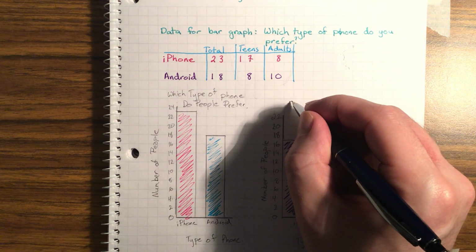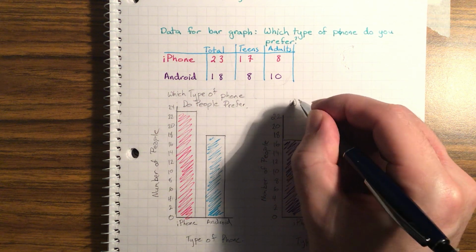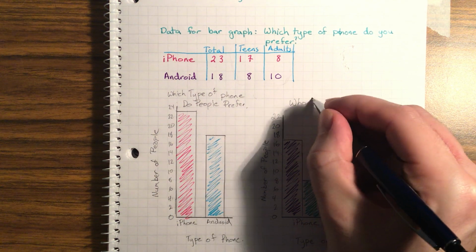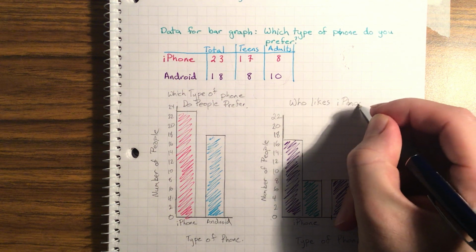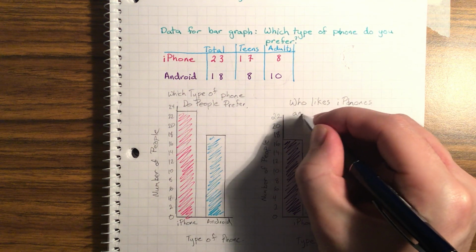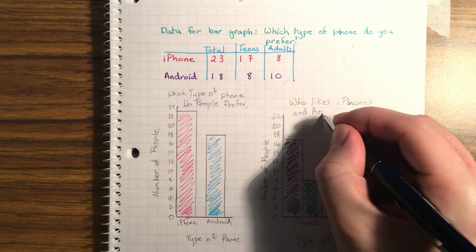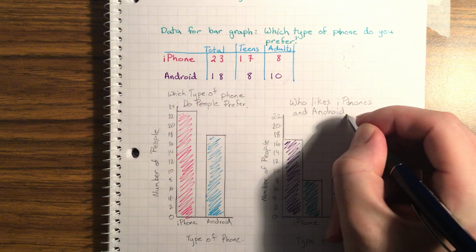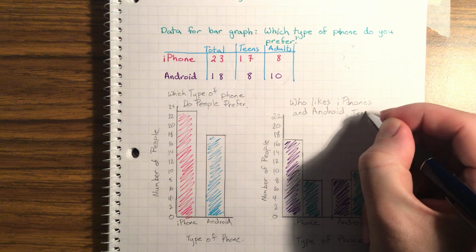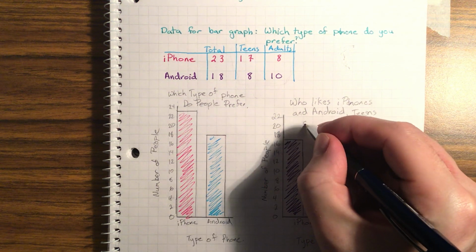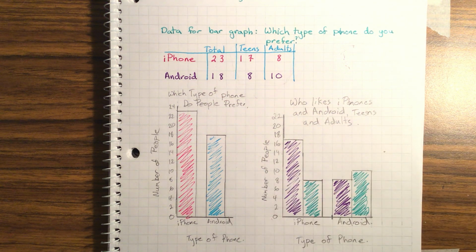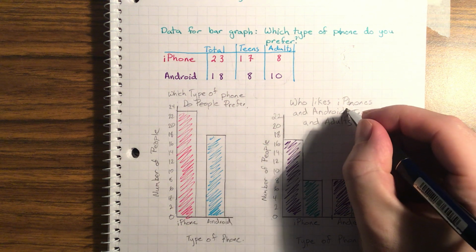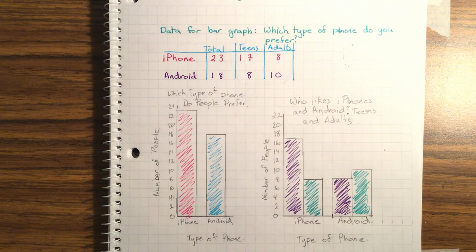So this is a comparison of who likes iPhones and Android, and we're talking about teens and adults. It's a long title. Who likes iPhones and Android? Teens and adults. So we're comparing the teens and the adults.